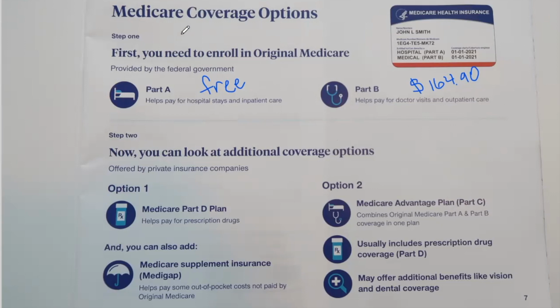Now, there is a danger with only having original Medicare alone. Mr. James, original Medicare will help you cover 80% of your bill. With original Medicare, there are deductibles for Part A and for Part B as well.